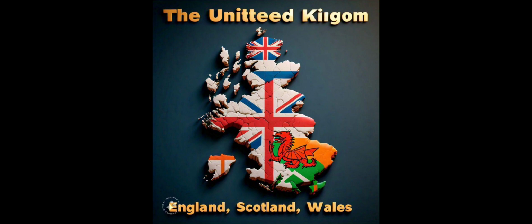Conclusion. The formation of the United Kingdom is a complex and multifaceted story, involving centuries of conquests, unions, and political changes. Each part of the UK has its own unique history, but together they form the country we know today. Understanding this history helps us appreciate the rich tapestry of cultures and identities that make up the UK.